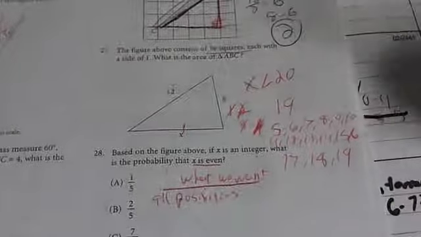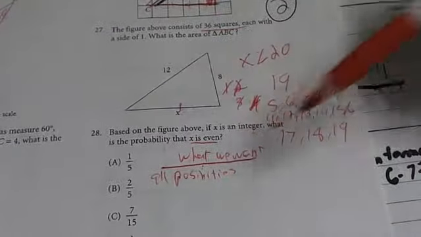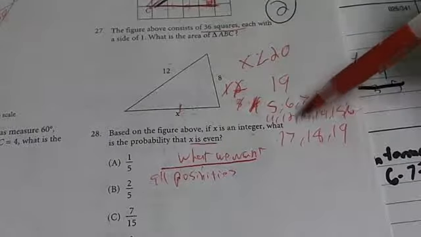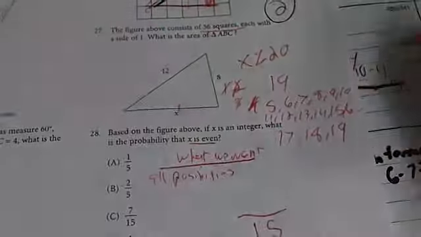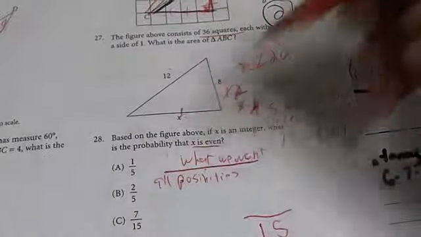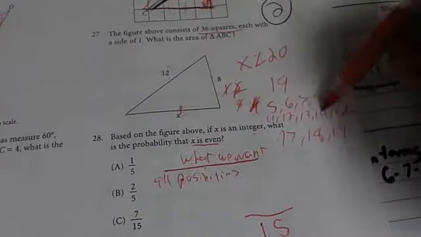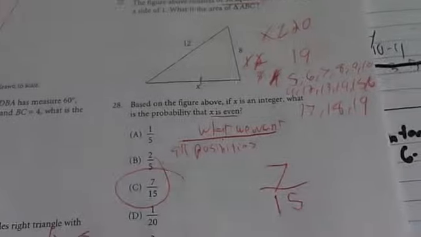All right. So how many possibilities do we have? We have 1, 2, 3, 4, 5, 6, 7, 8, 9, 10, 11, 12, 13, 14, 15. So 15 goes in the bottom. And what would we want? We want even numbers. So that's 1, 2, 3, 4, 5, 6, 7. So the answer is C, 7 over 15.